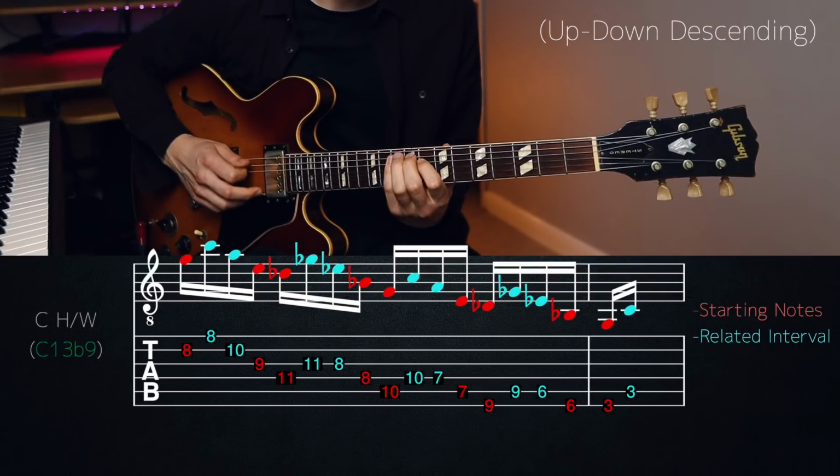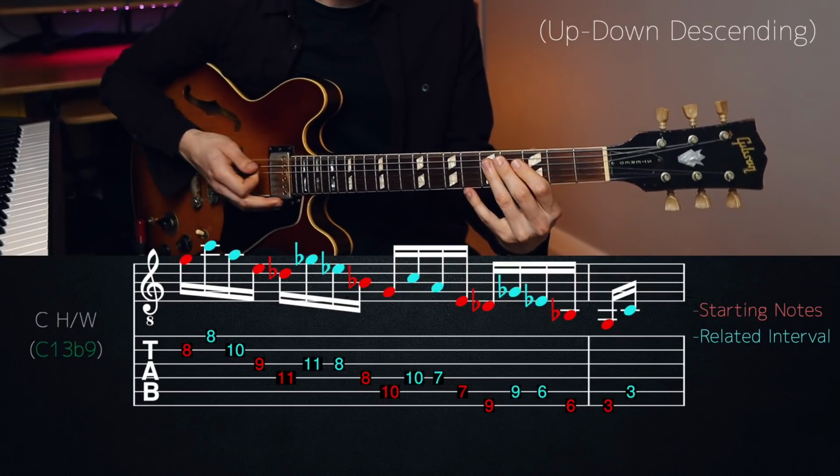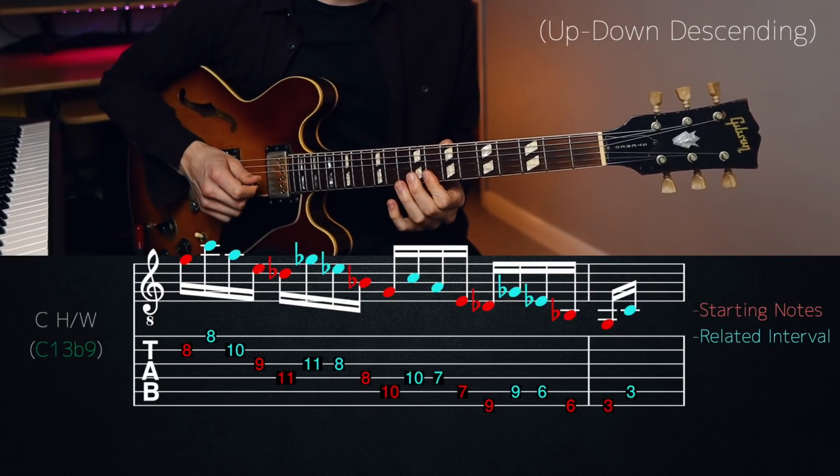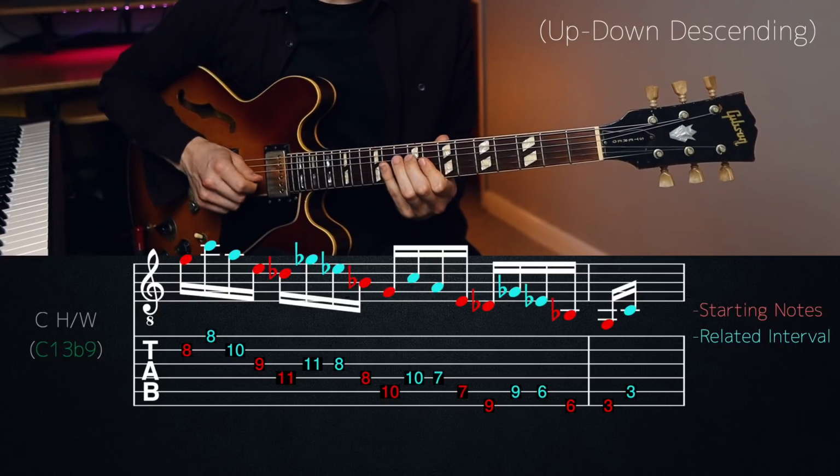We can of course do all these variations for descending too. Here's up, down, descending. So I'm still alternating between up and then down, but I'm now descending through the scale.